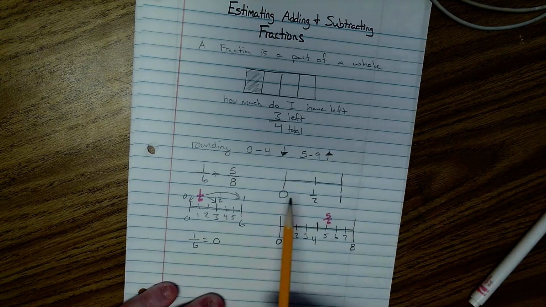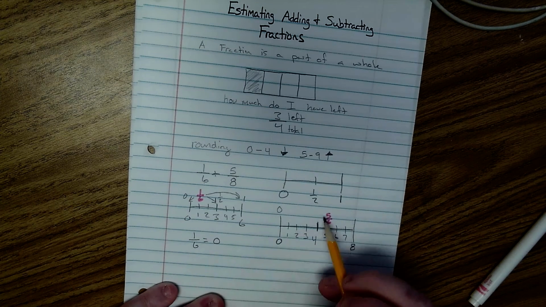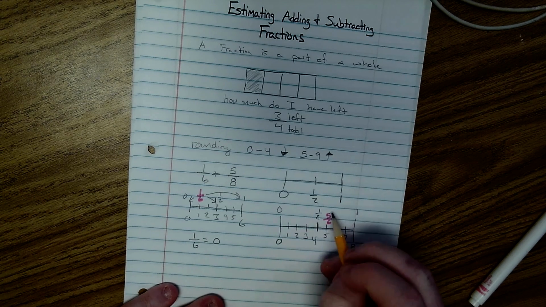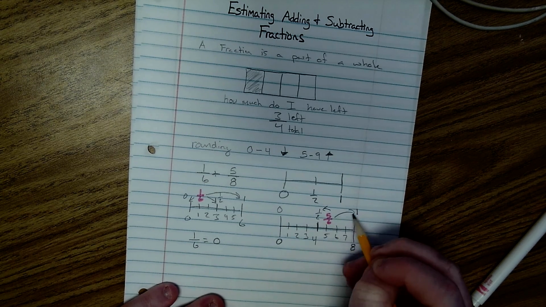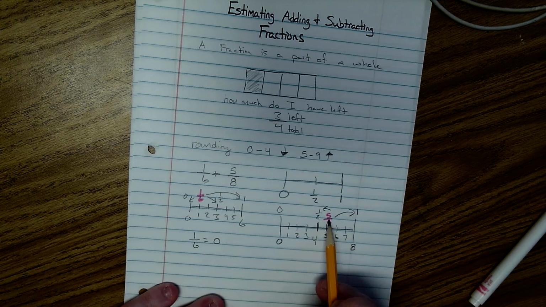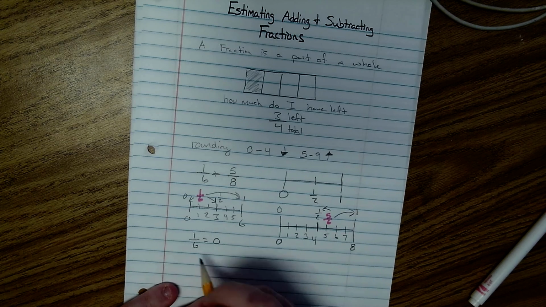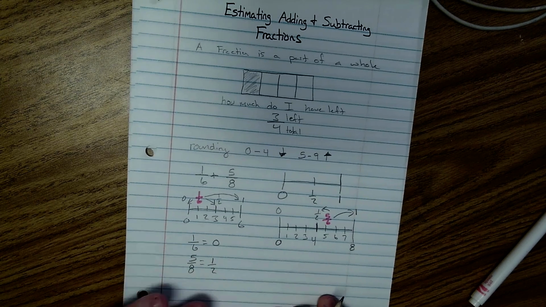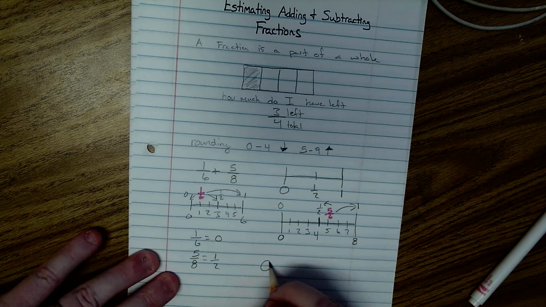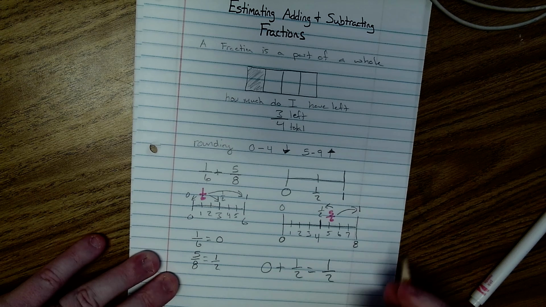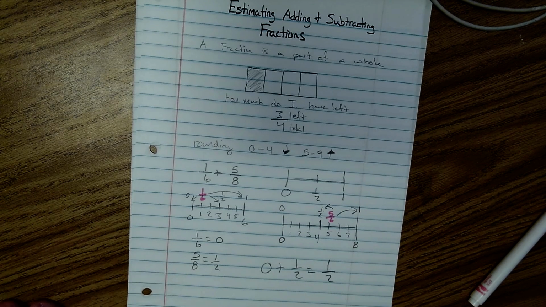So then I think about this chart right up here. So I have 0, I have 1/2, and I have 1. So is 5/8 closer to a half, or is it closer to 1? We don't even have to ask if it's closer to 0. We know it's not. Well, we look at it and we know 5/8 is closer to a half. So it would equal 1/2. So now I have 0 plus 1/2 equals 1/2. And that would be my estimate.